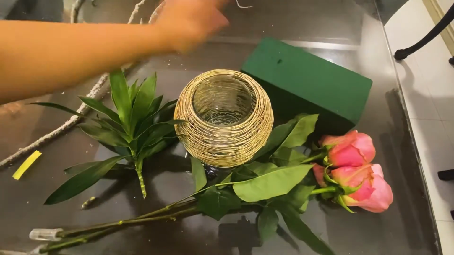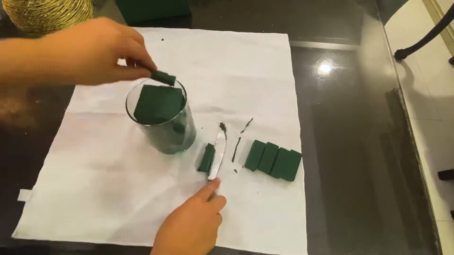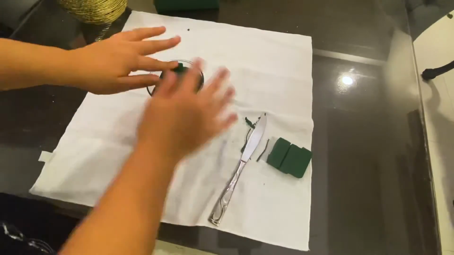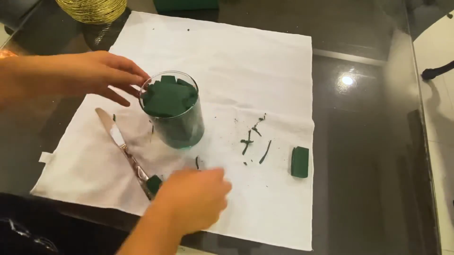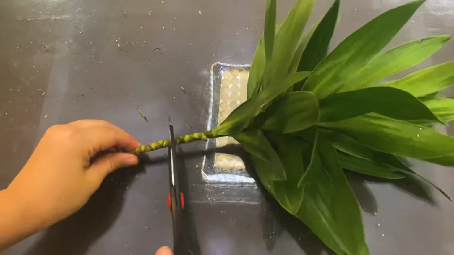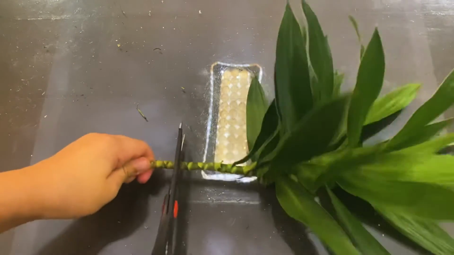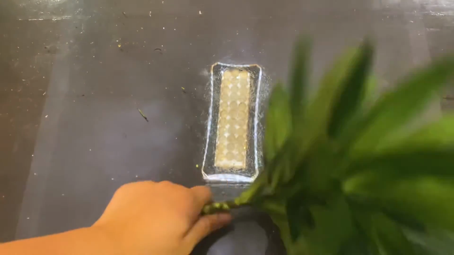And then the foam. The first thing I did, I started cutting out the foam to fit the glass. This will later on help stabilize the flowers in place. Once I was done, I started to cut the stem from the plant so it will be able to fit into the glass.